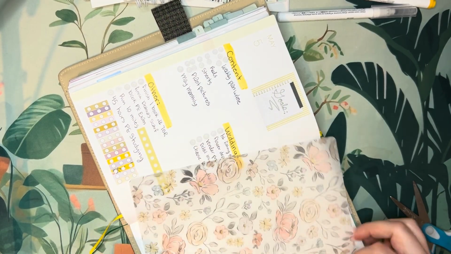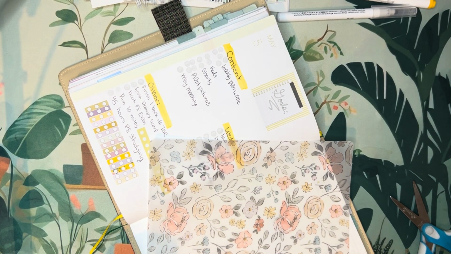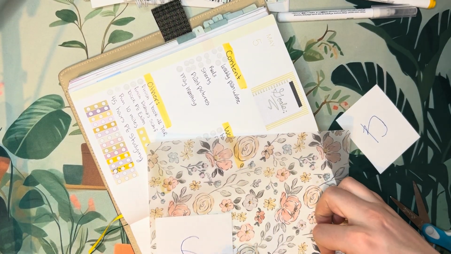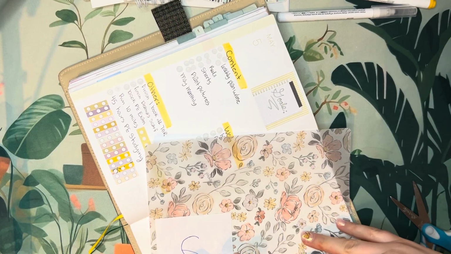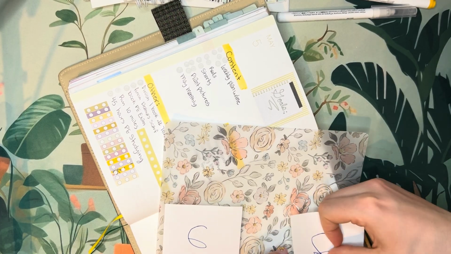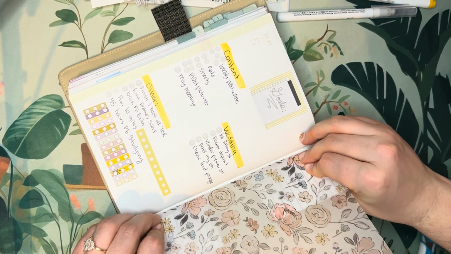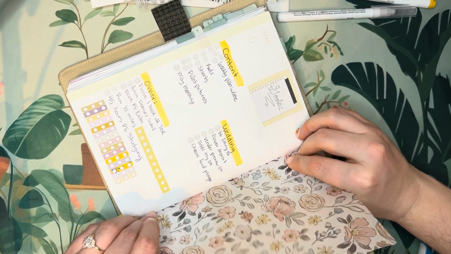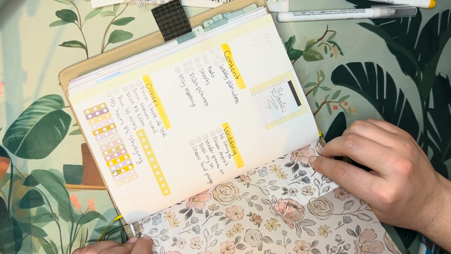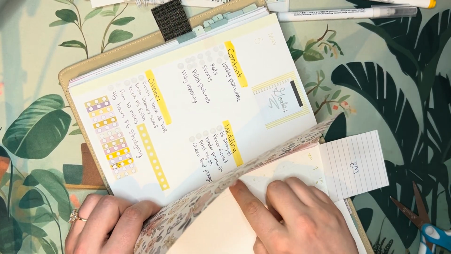And then I use 2 of my flashcards here to hold back the ends, so that I can stick it in the corner that's not centered. So I can shove it down in as much as I can.